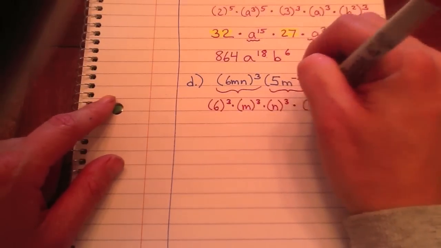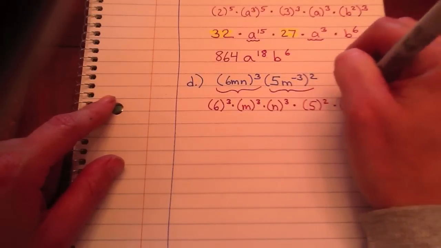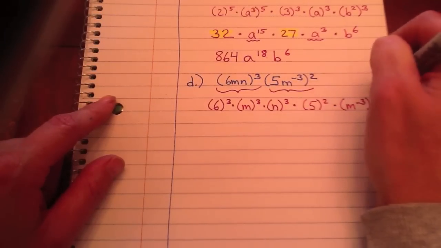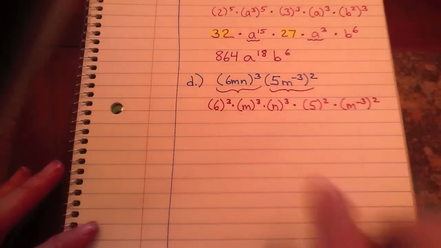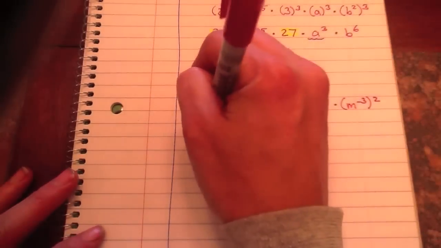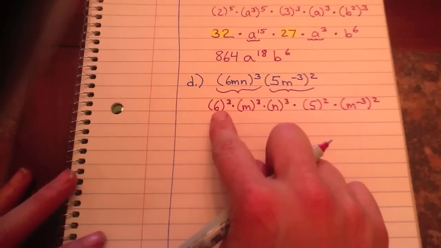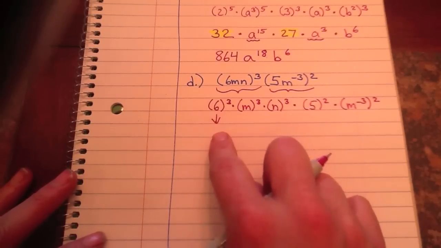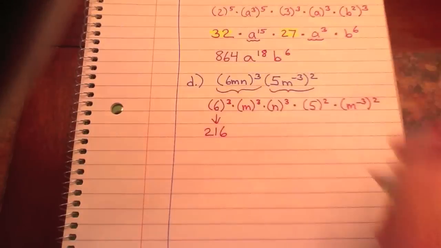Times, and now we have 5 squared on the outside, times m to the negative 3 squared on the outside. So now you're going to simplify each individually. 6 times 6 times 6. 6 times 6 is 36. 36 times 6, I just typed into my calculator, is 216.